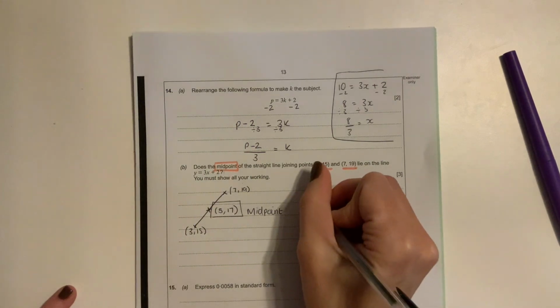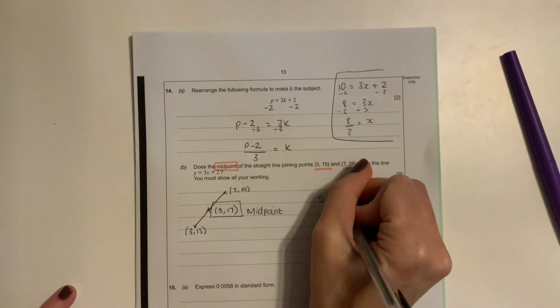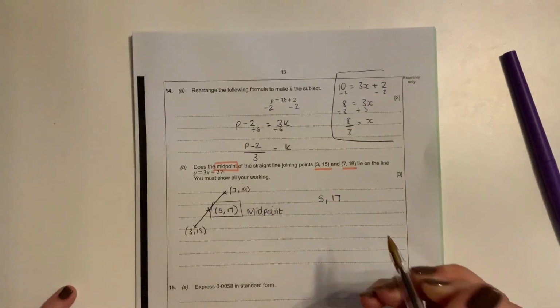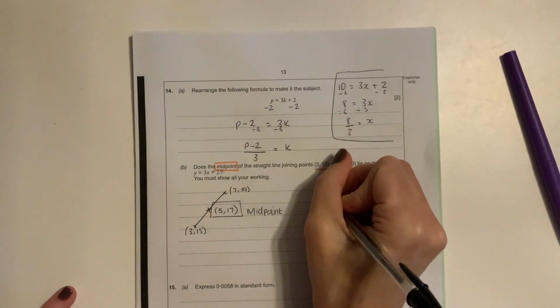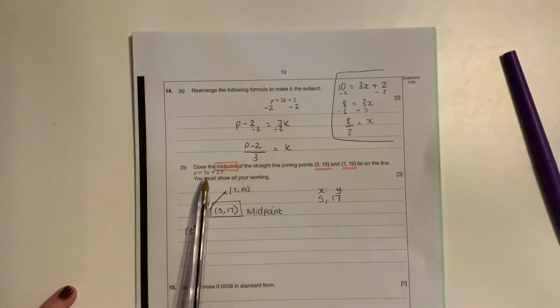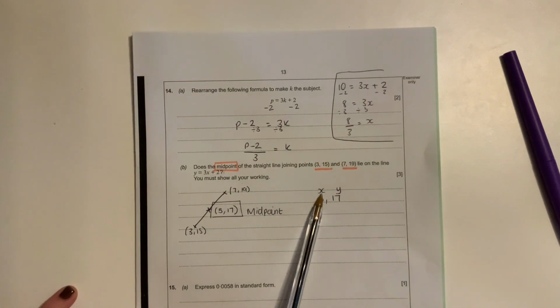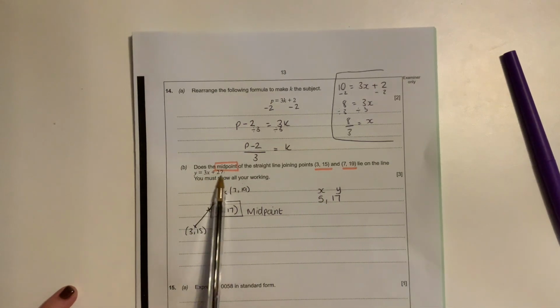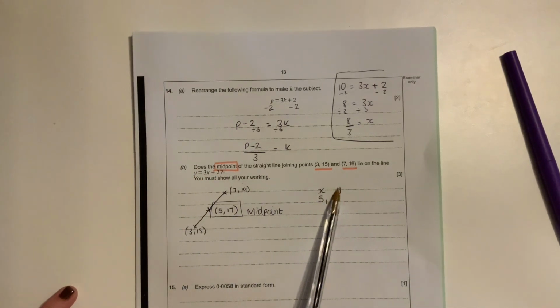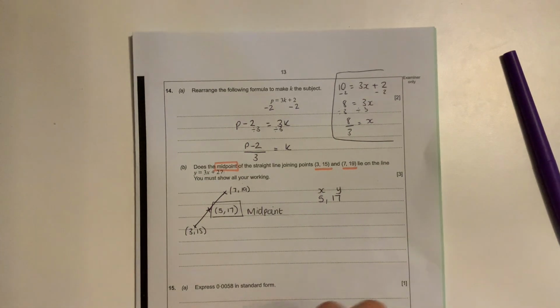What we have to realise is that coordinates represent our x and y values. So this is the x coordinate and this is the y coordinate. I'm going to replace x in here with 5, as we've said it's going to be, and we want it to equal 17, because we've said y is 17. So let's put in what we know.